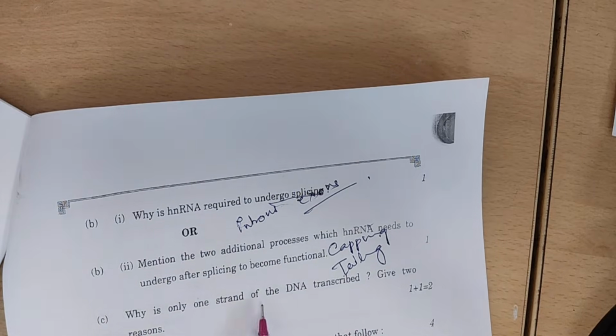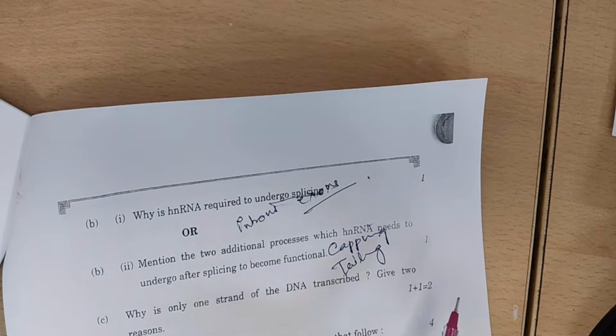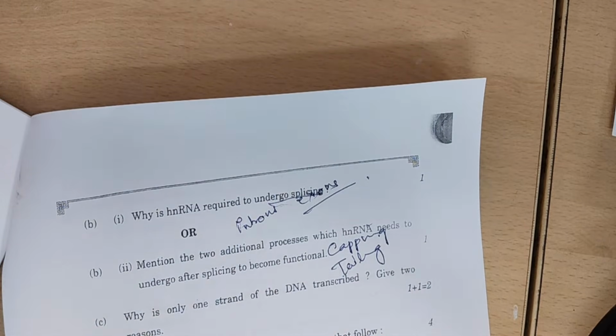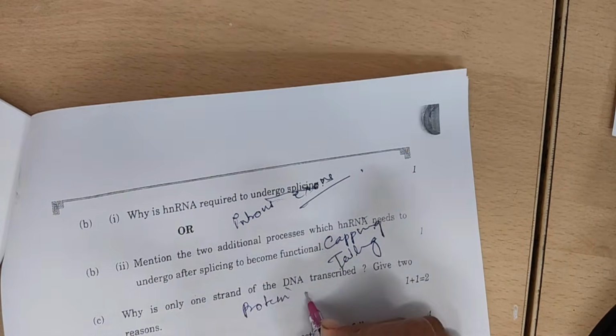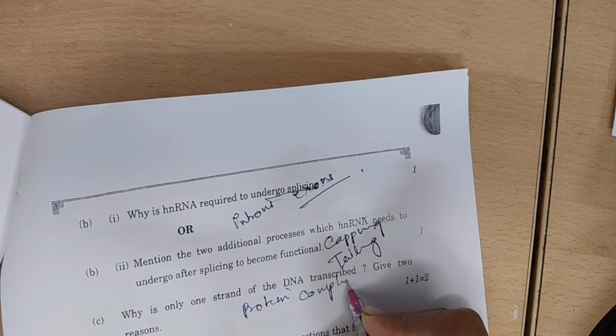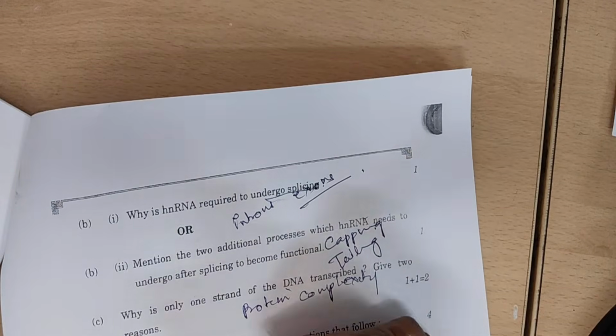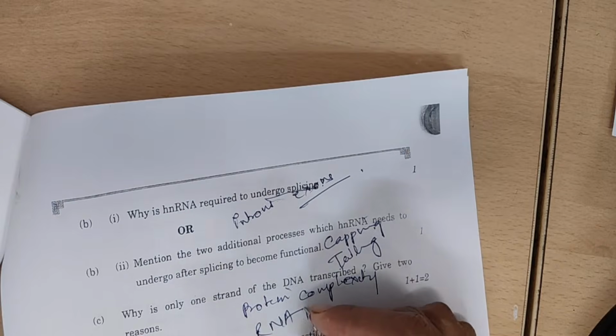Why is only one strand of DNA transcribed? Give two reasons. One strand is transcribed because of protein complexity, and RNA interference.